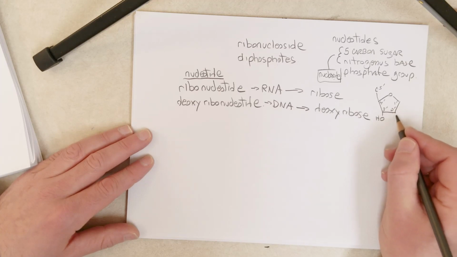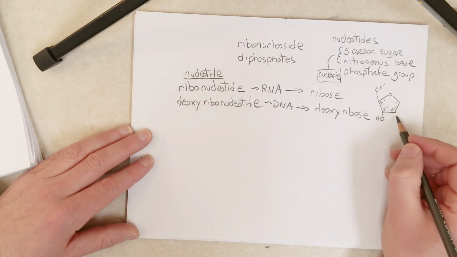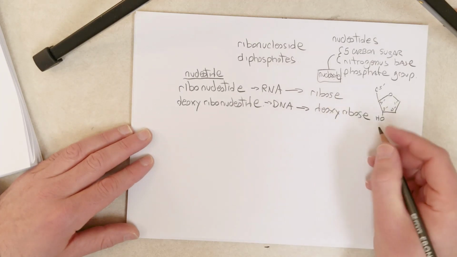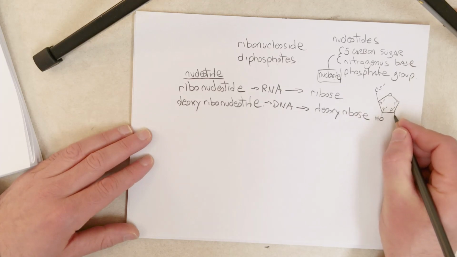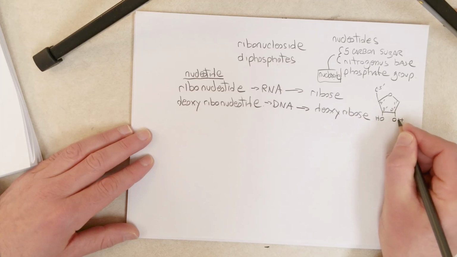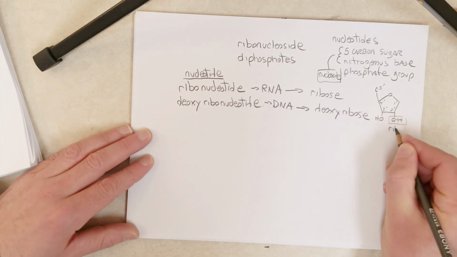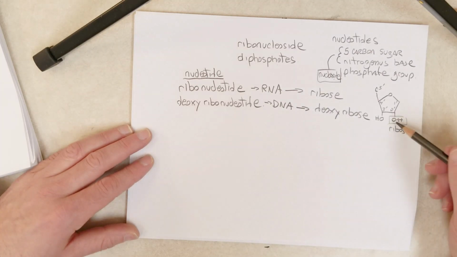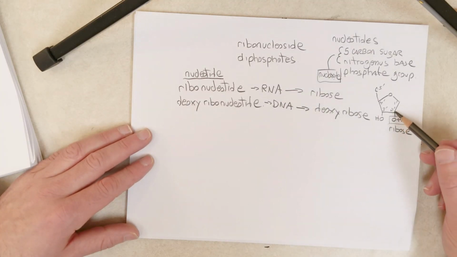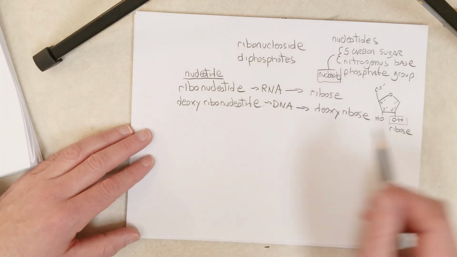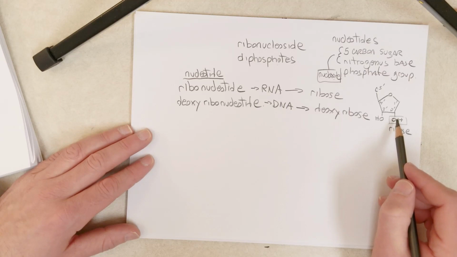When we don't put anything there, essentially that means there's a hydrogen there. We just don't typically put an H. When there's an H there, that's deoxyribose. If there is an OH here, O is bound to the carbon, the H is bound to the O, that is ribose. So ribose has an OH group bound to the 2 prime position of the 5-carbon sugar. Deoxyribose just has an H.